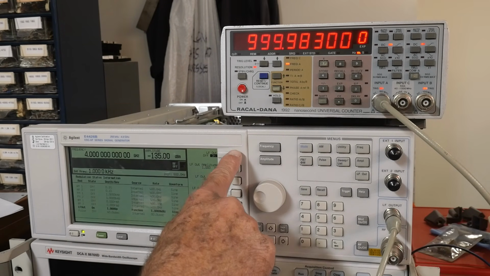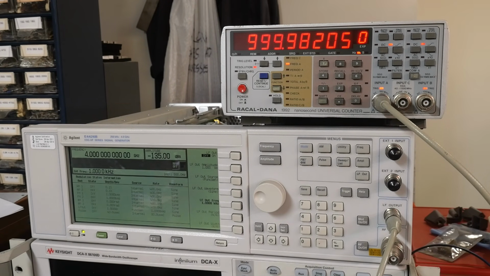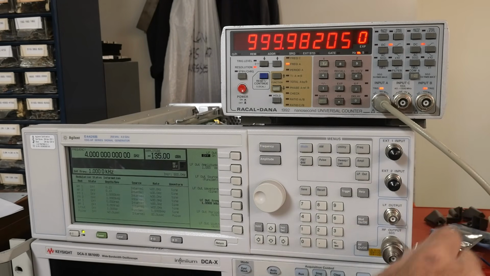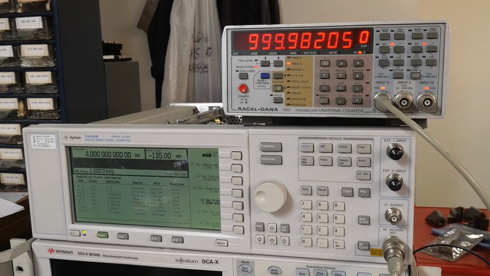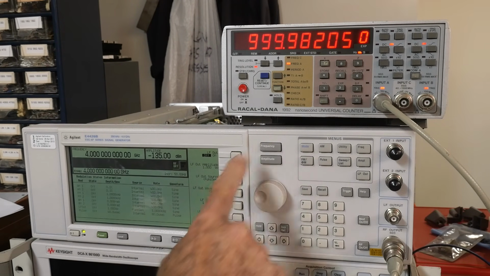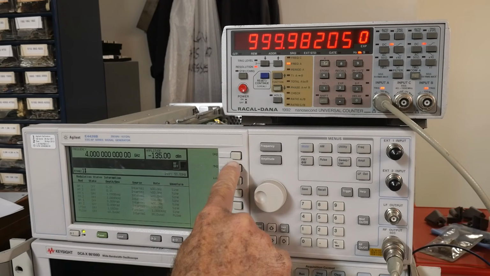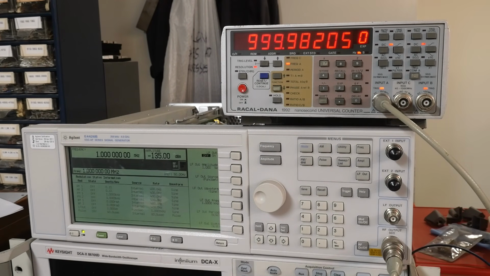Let's turn it off. All right, and then let's go down to our main generator down here, and we'll do frequency of 1 megahertz, and we'll do an amplitude of 0 dBm, and we will turn it on, and we get 1 megahertz.